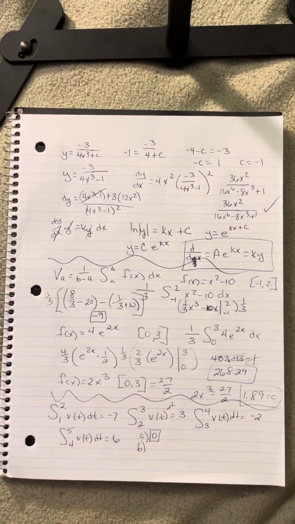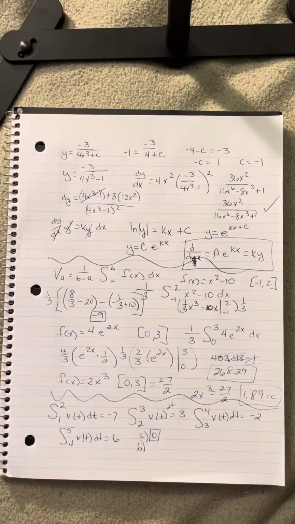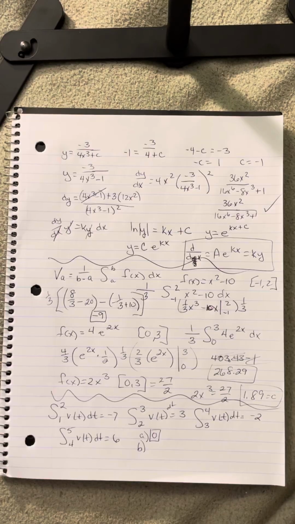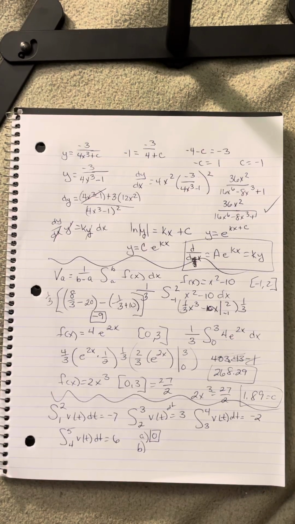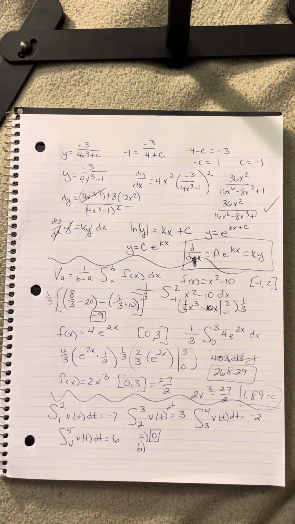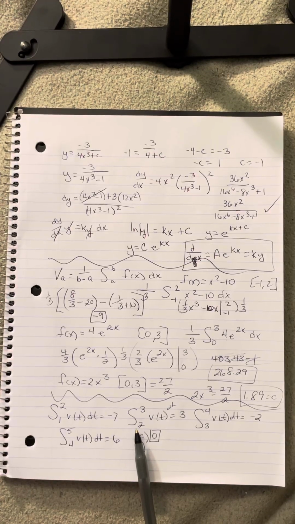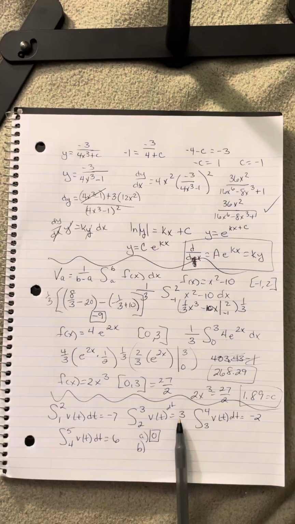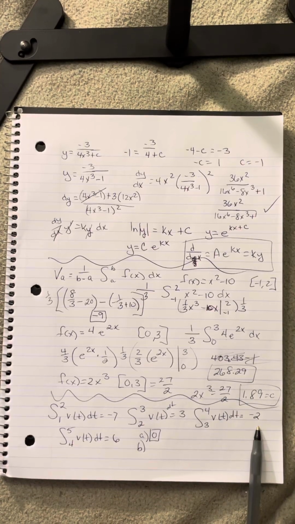Now for B, it asks, if the particle was at x equals 7 when t equaled 2, what was the position of the particle when t equaled 4? So I need to look and see that when it's moving from 2 to 4, it went 3 to the right and 2 to the left.